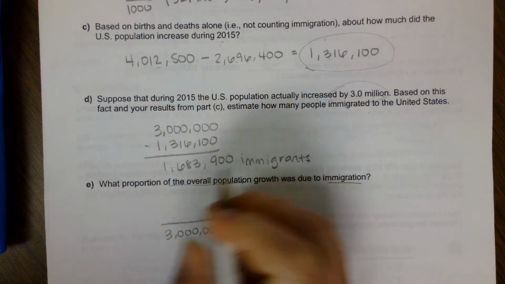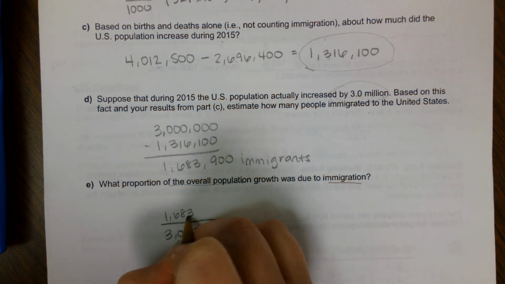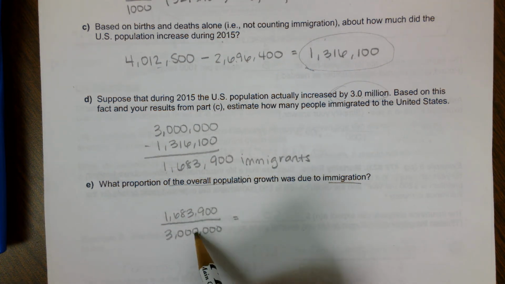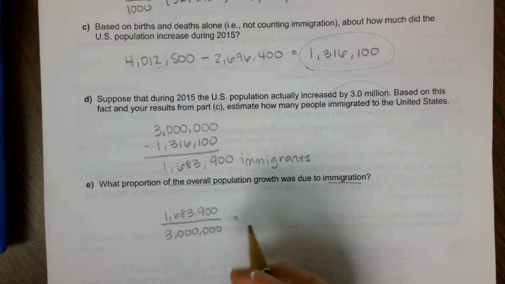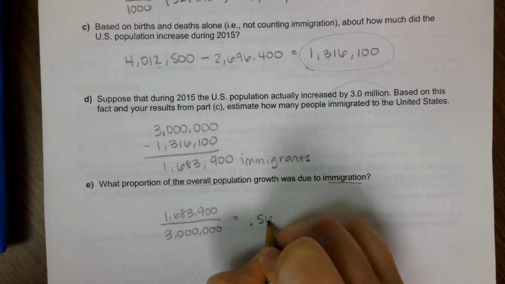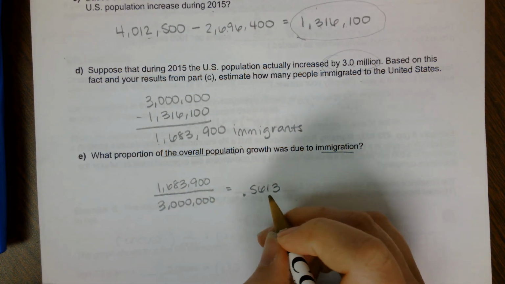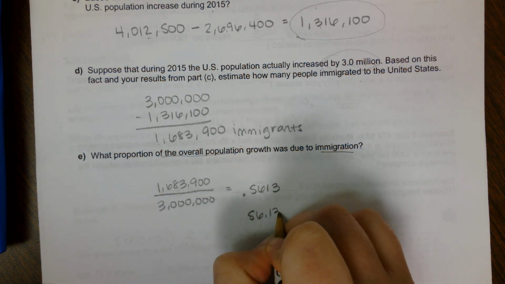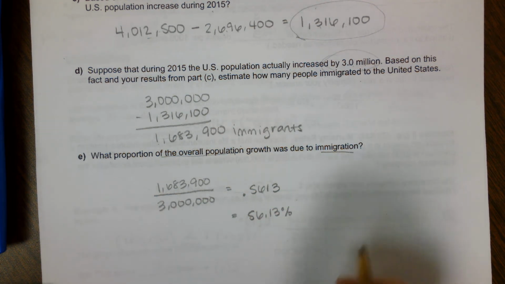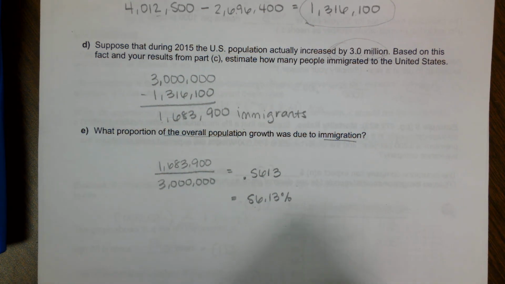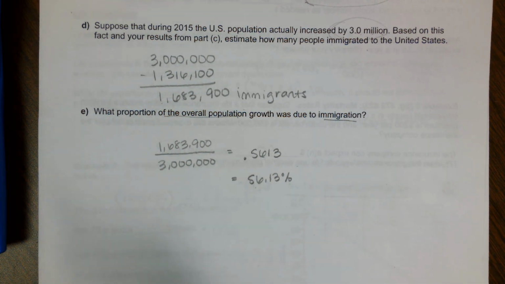And the part was the immigration, so that would be 1,683,900. So I do the part over the whole, and I end up with 0.5613. And if I put that as a percentage, it would be 56.13%. So 56% of the overall growth was due to immigration. And that is 7.4.